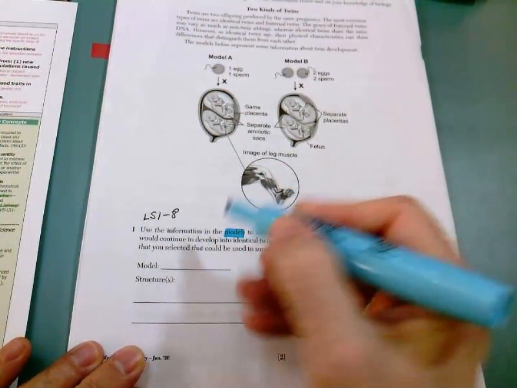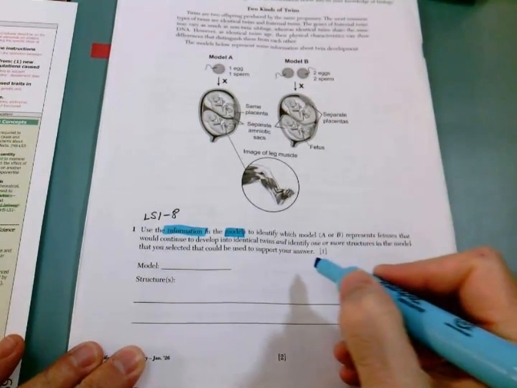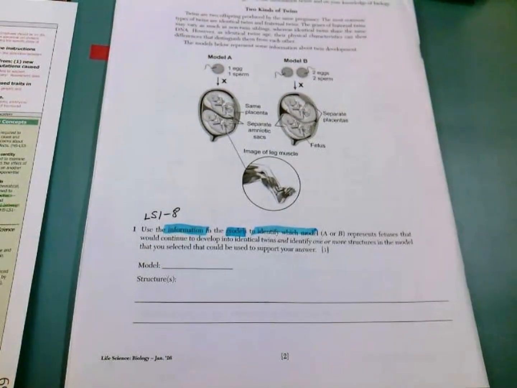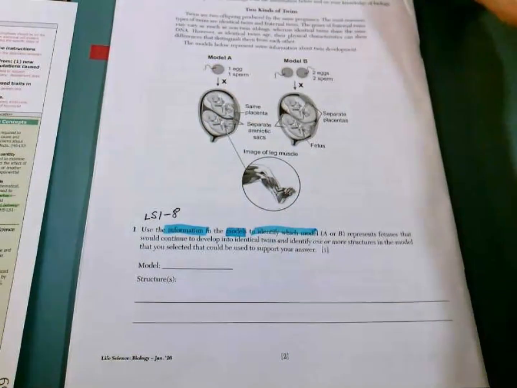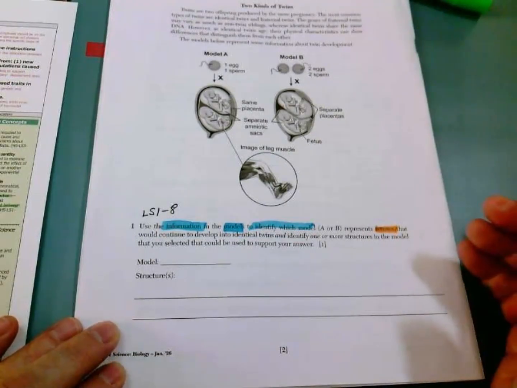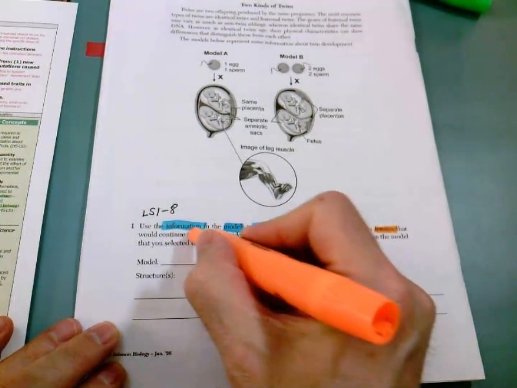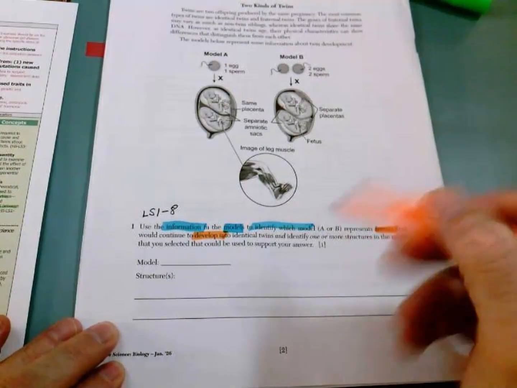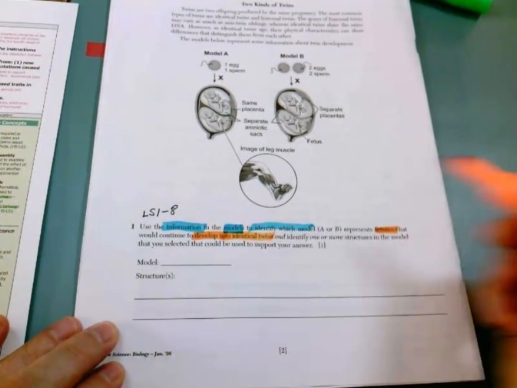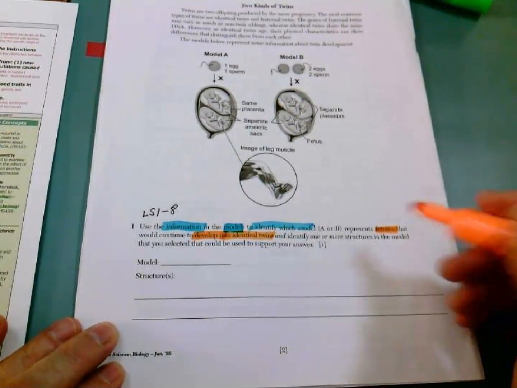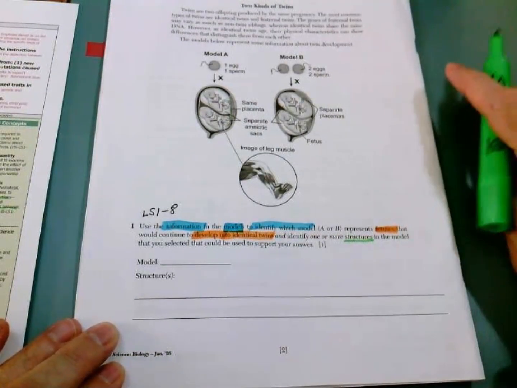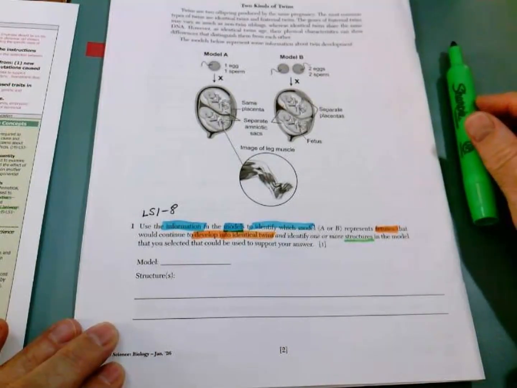Here it is. So I'm looking at information from the models to identify which model represents fetuses that would continue to develop into identical twins. I think there's fetuses in the DCI, and I know that development is part of that too. Identical twins is very specific, but there are lots of ways of looking at that DCI. So I'm looking at other things there, and I'm going structures. Structure and function is one of my cross-cutting concepts, so I'm going to put that in there.